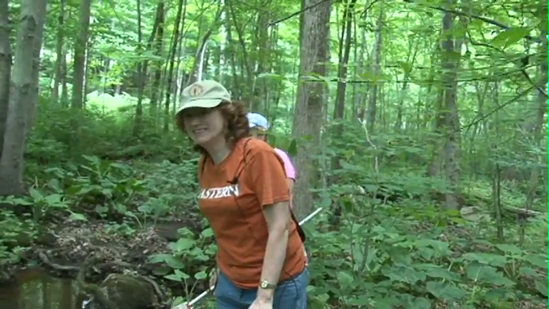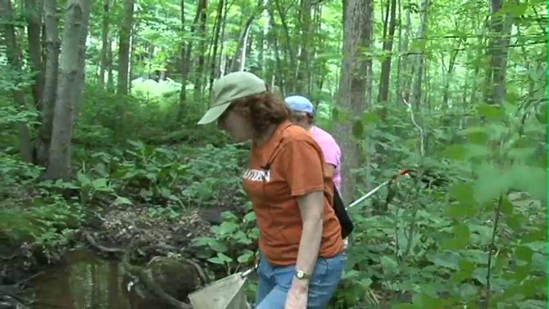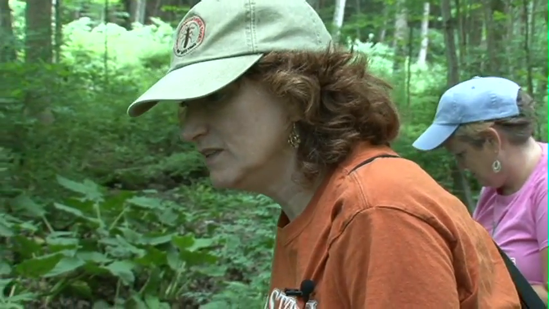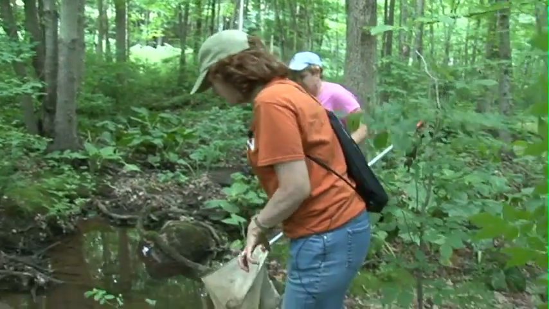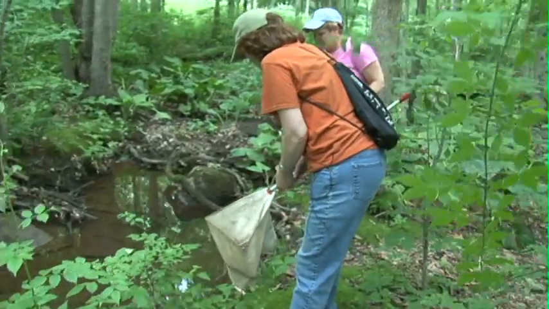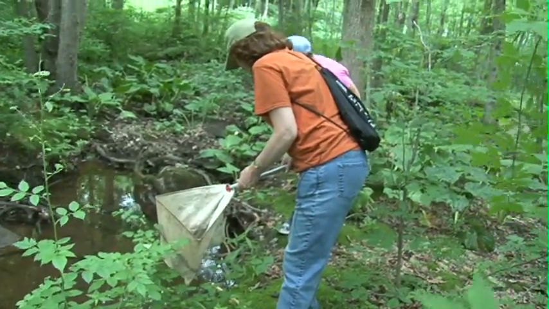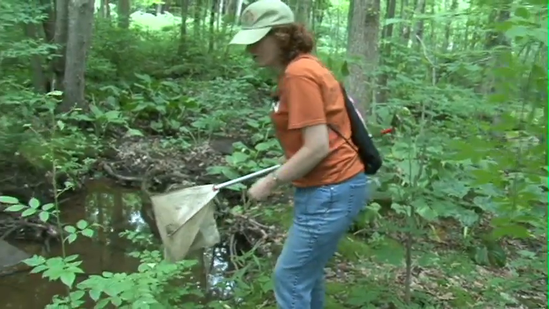Water striders. Yep. Okay, there's some down there, water striders. You'll see them. They are on the surface of the water. Okay. I don't know if there's any more here. I probably scared it off.